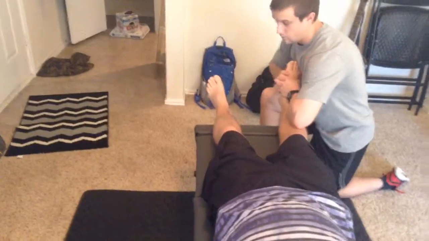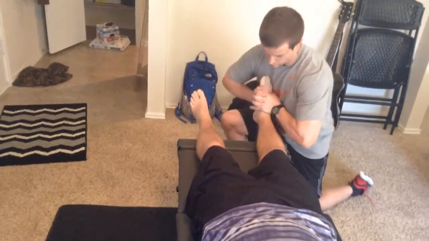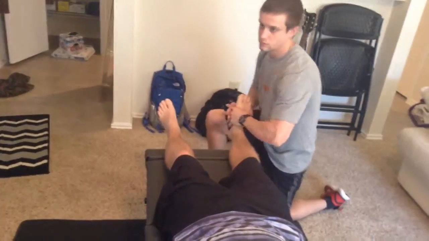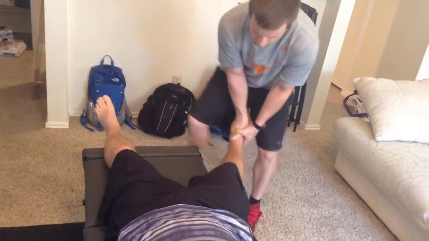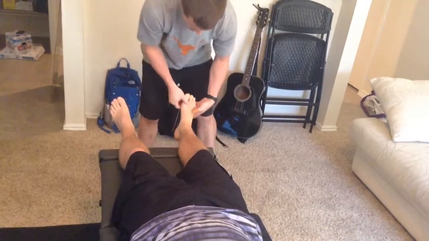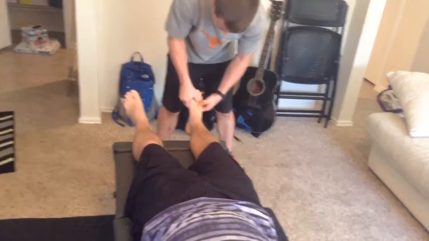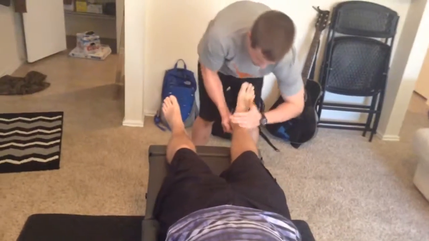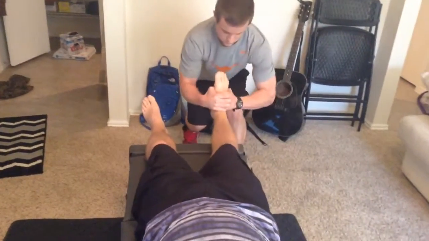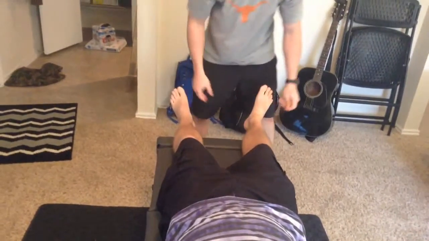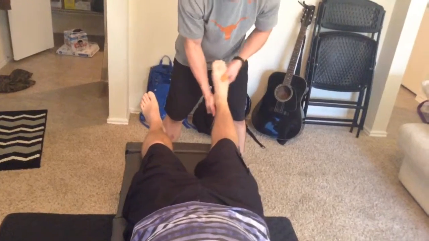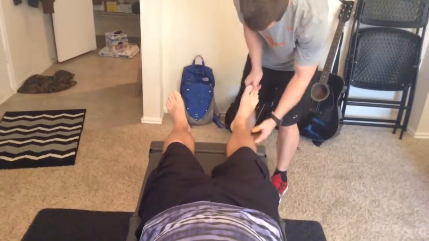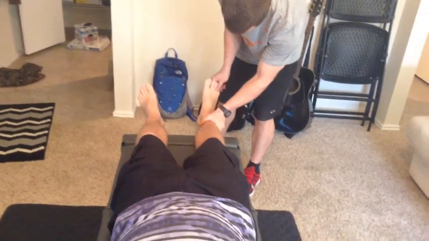Now we're going to do supination protocol, starting out with navicular cuneiforms. Then the cuboid. Then the metatarsal heads. And the talus. And calcaneus. Then the phalanges. And the fibular head.